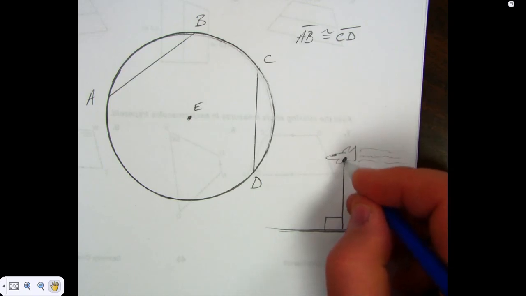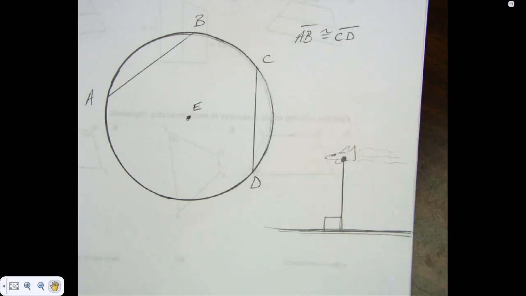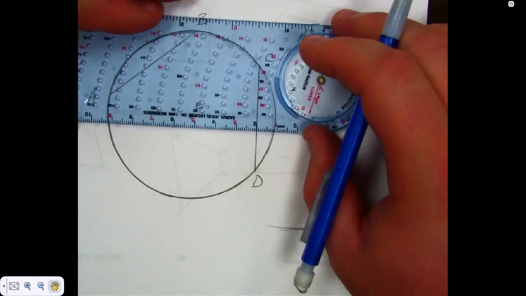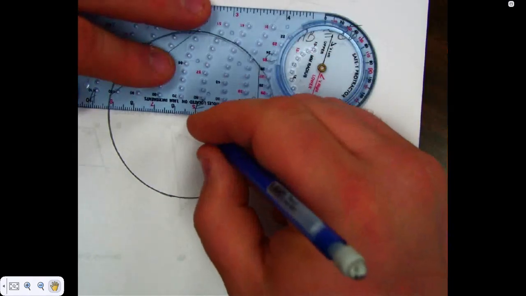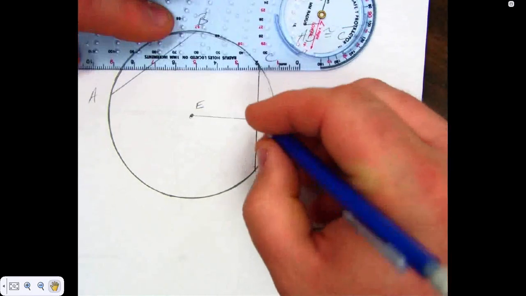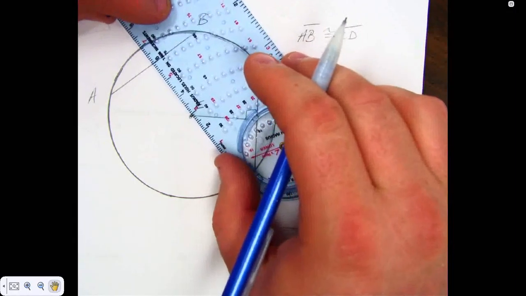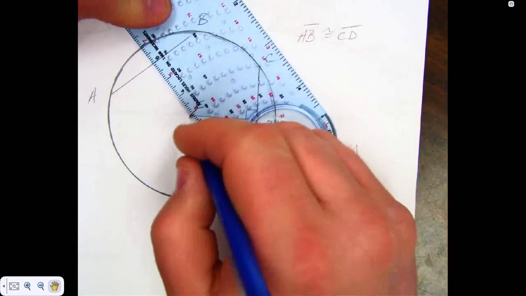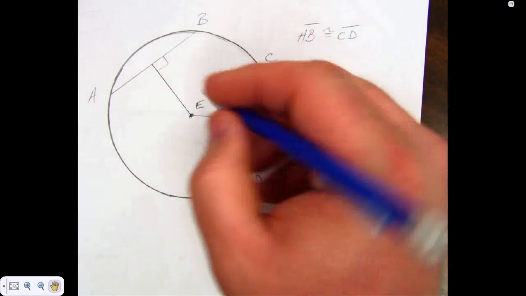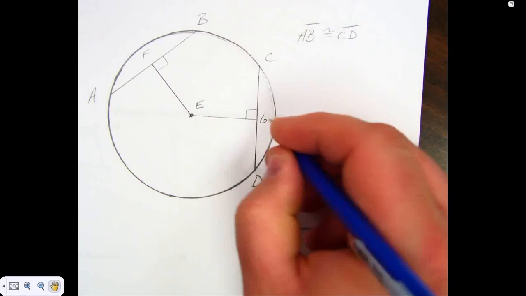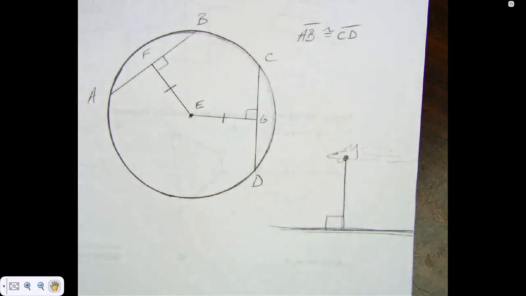And if you remember, I talked about how do you measure the distance from a point to a line? You measure it along a perpendicular line. So what this theorem says is that if two chords are congruent, then the perpendicular distance from the center to said chords are the same. In other words, this is congruent to what? And that makes sense, doesn't it?